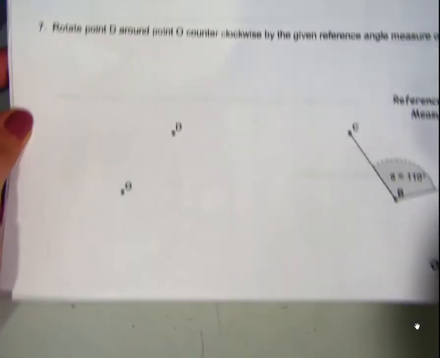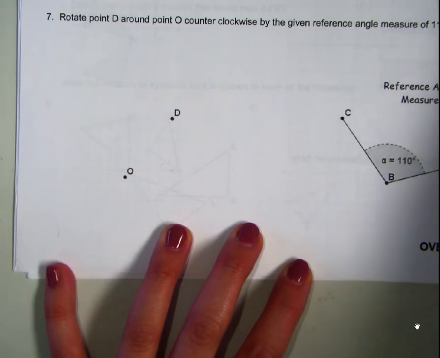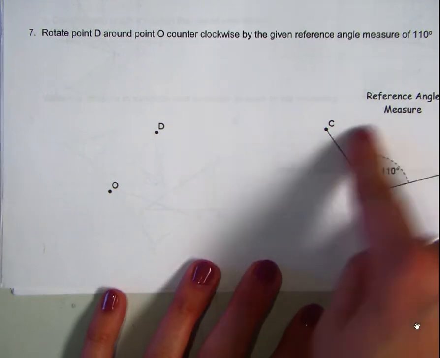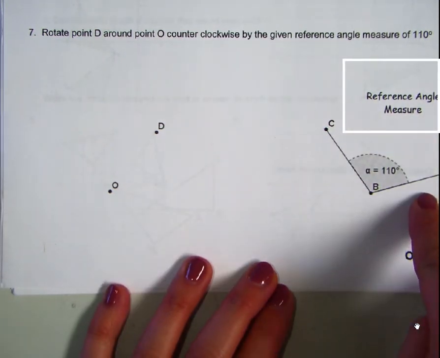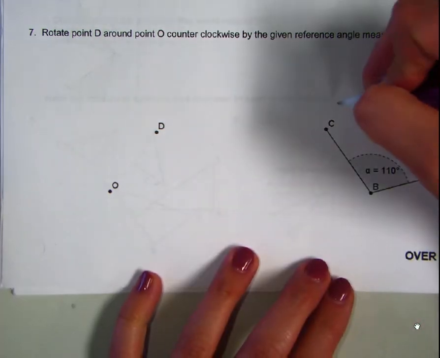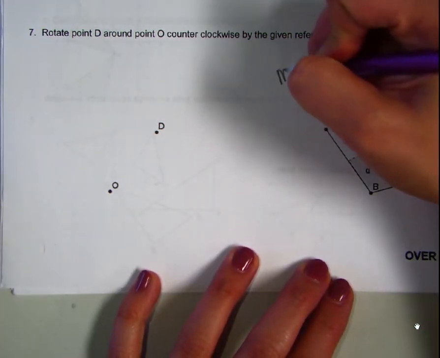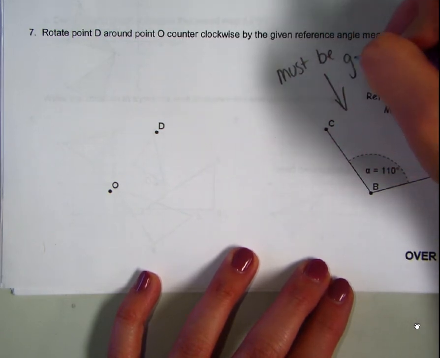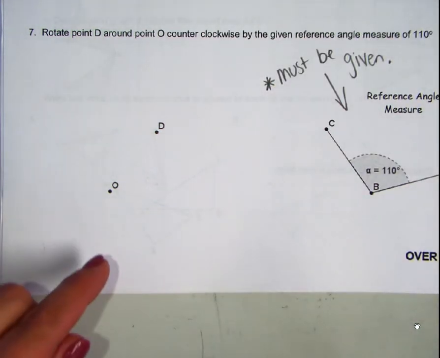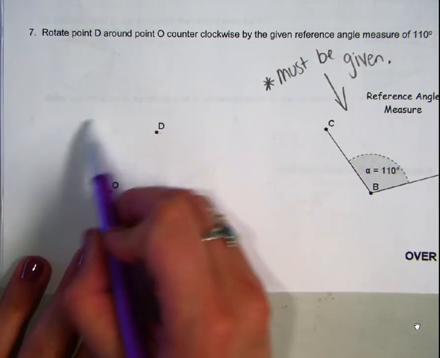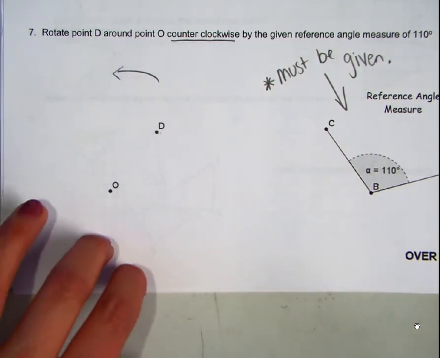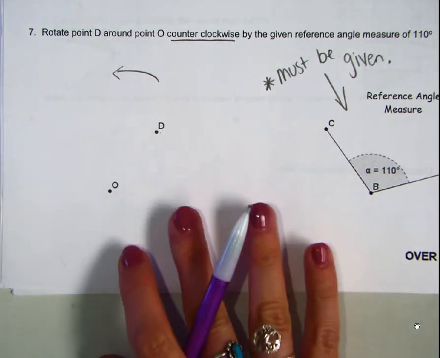The second construction is actually doing a rotation. Now, to actually do a rotation, they have to give you the reference angle. This one is going to be a rotation of 110 degrees. You can't do it without your reference angle. Must be given. Okay, rotate point D around point O counterclockwise by the given reference angle measure of 110 degrees.